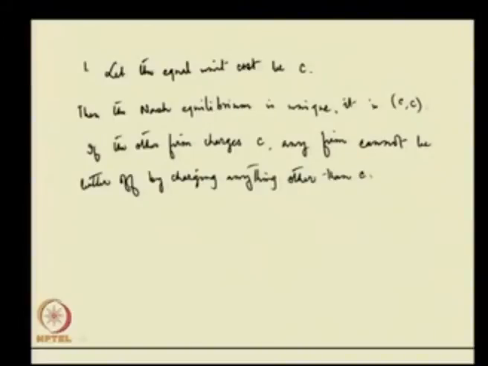If you charge less than C, less than the price of the other firm, you are going to get the entire demand, but then the profit is negative, which is worse than earning 0 profit, which this firm will earn if it charges C. So, CC is an equilibrium.